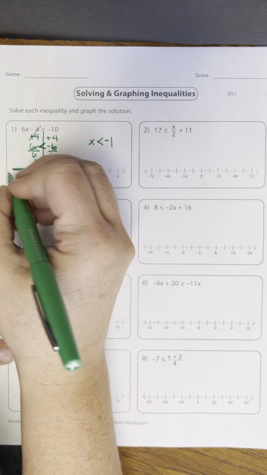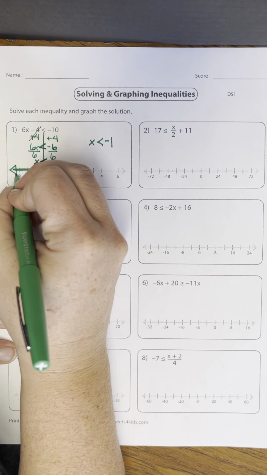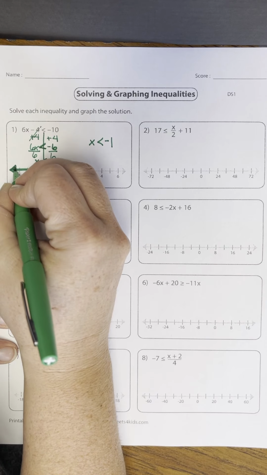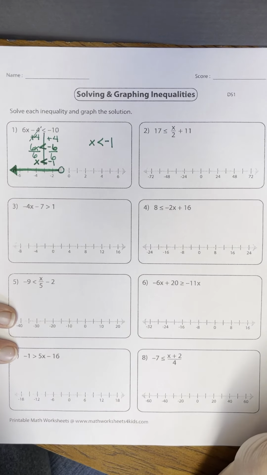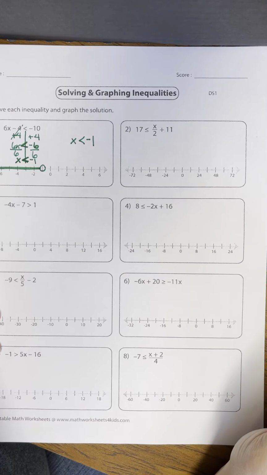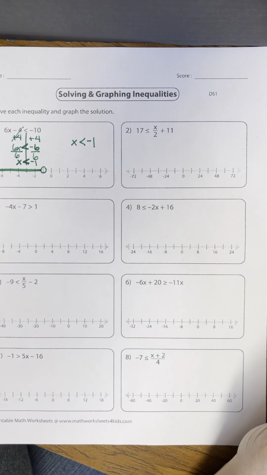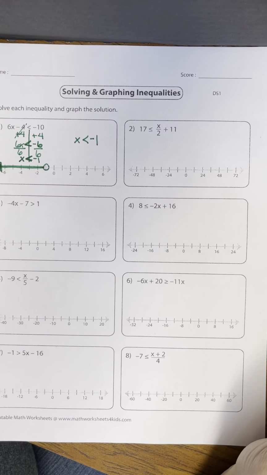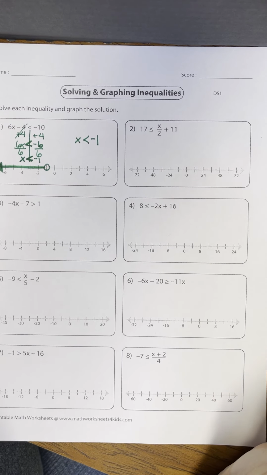I'm going to fill in my number line, and then fill in my arrow because I want it to show that it continues on indefinitely. All right. Pretty simple.